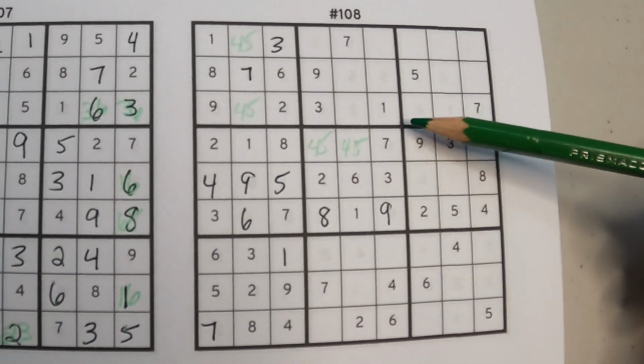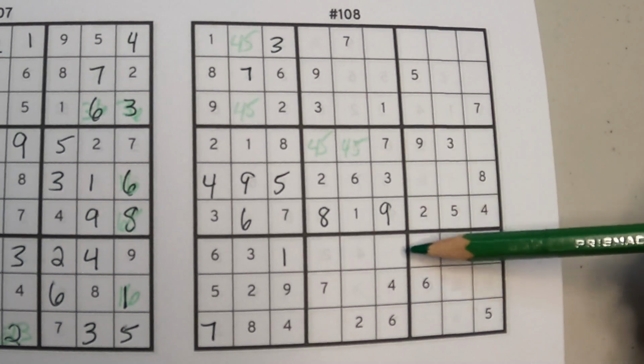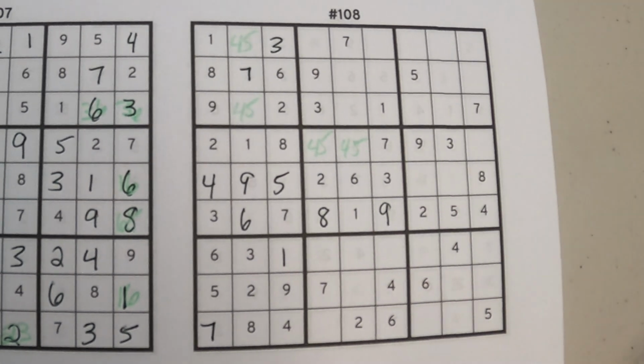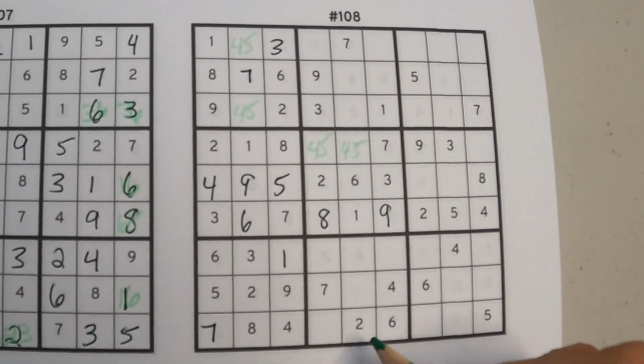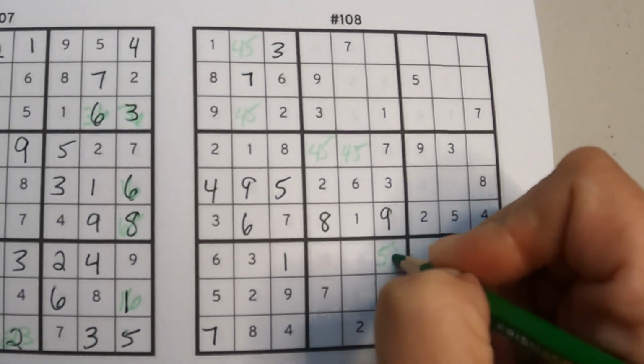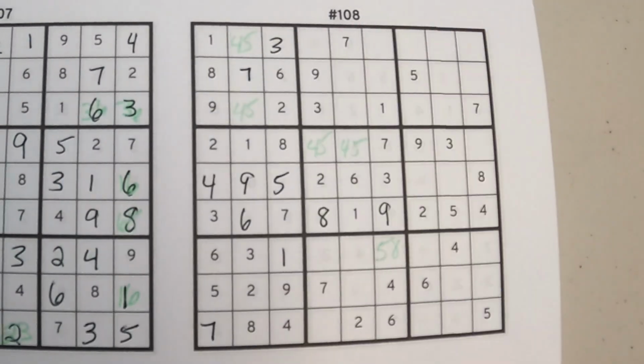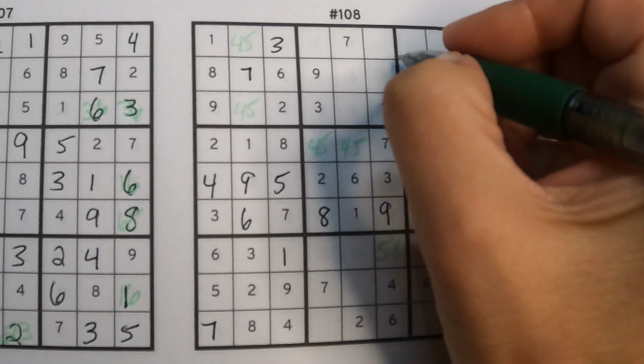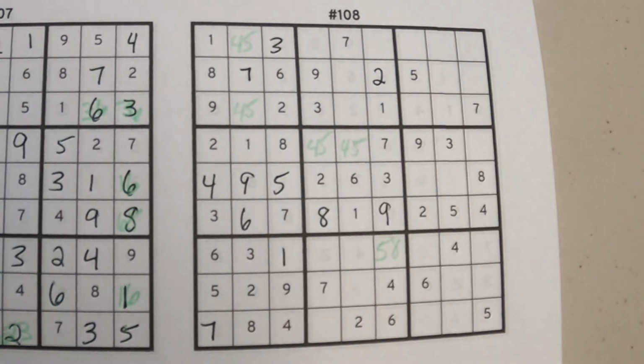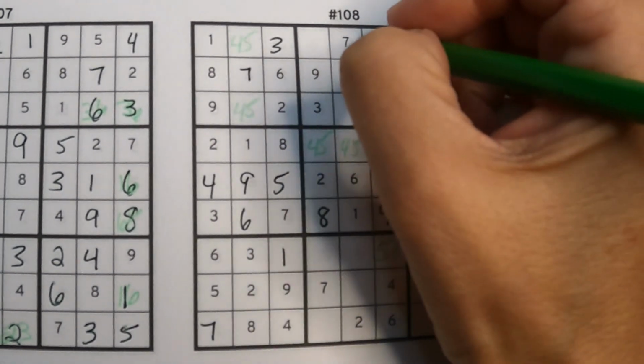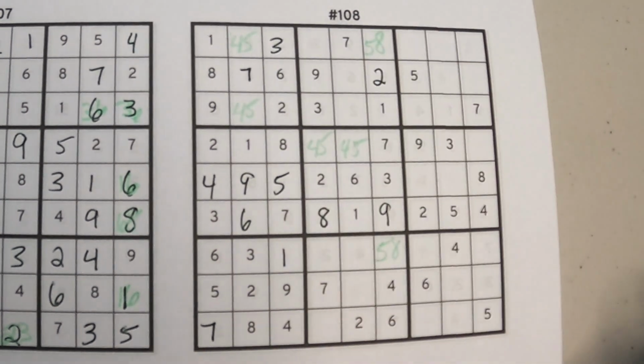If we look at this column, looks like we're missing 2, 5, and 8. We've got a 2 here. So 5, 8, 5 and an 8 here. So this is our 2, and no help here, so that leaves 5 and 8.